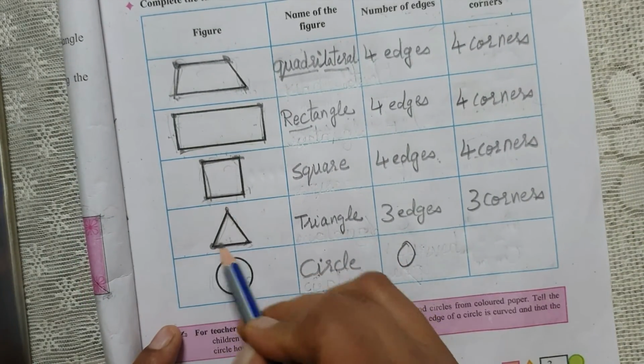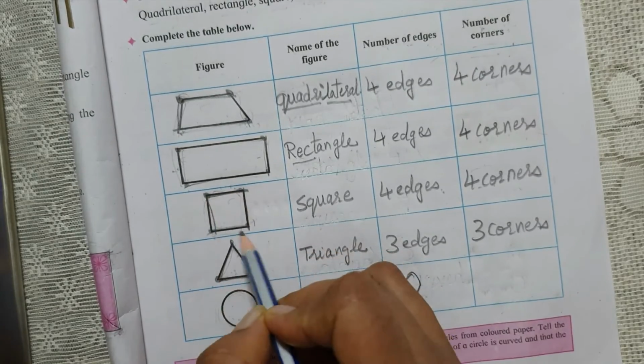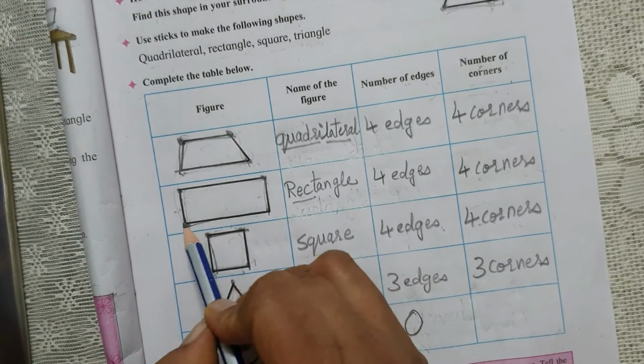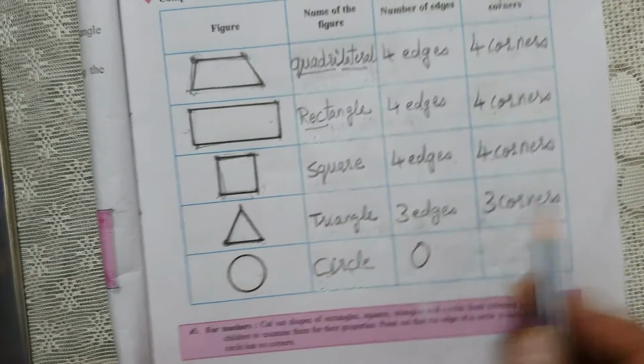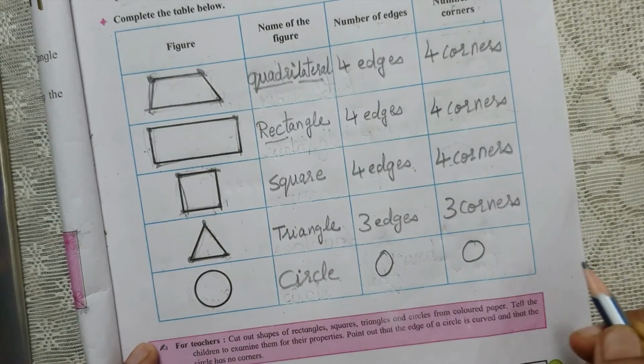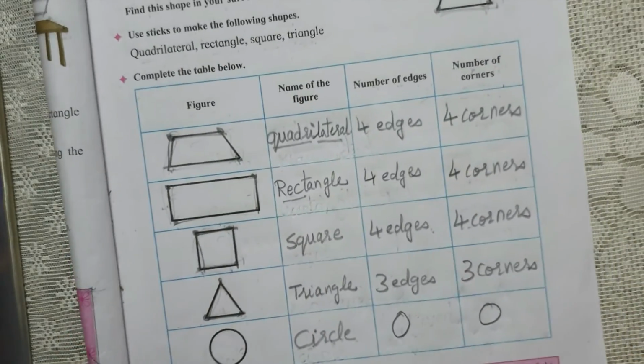Can you see corners this way here? These are corners. But here, are there any corners? No. There are no corners. So 0 corners. Okay children, bye.